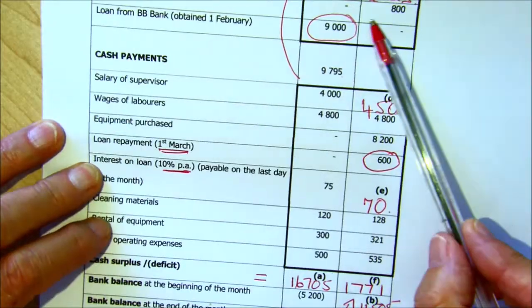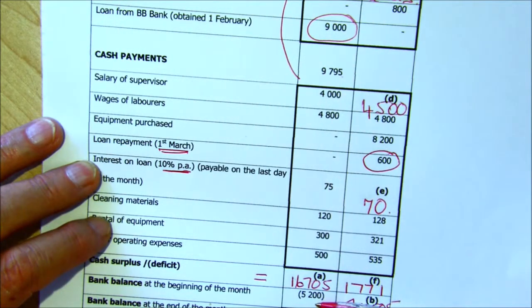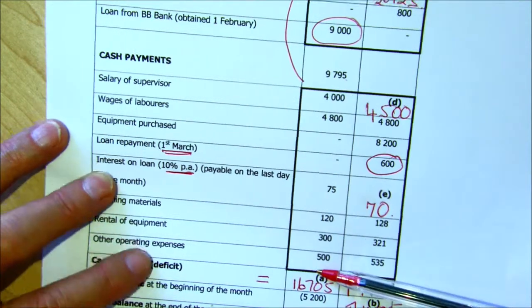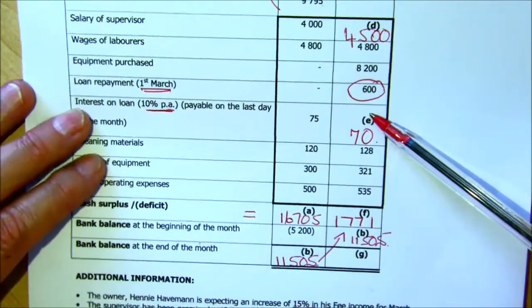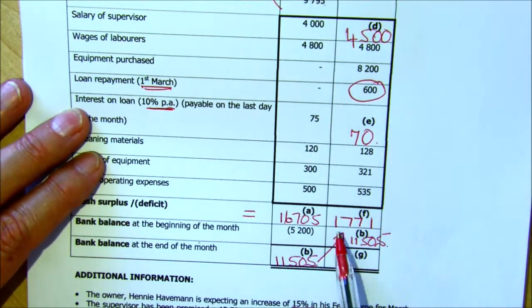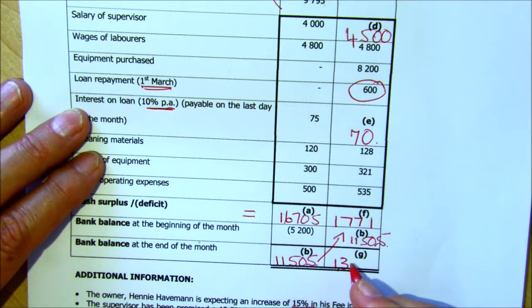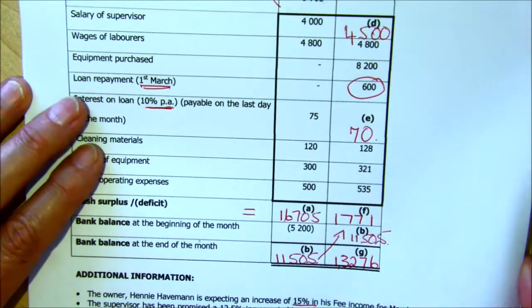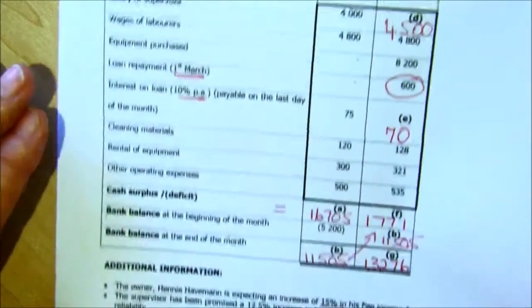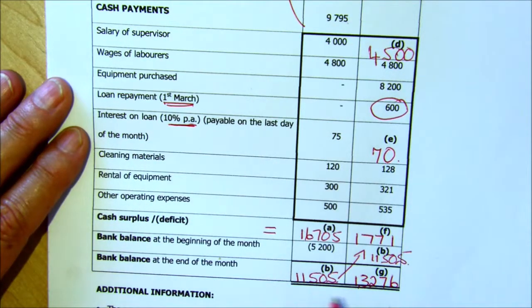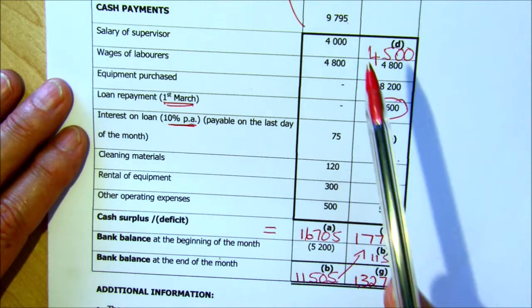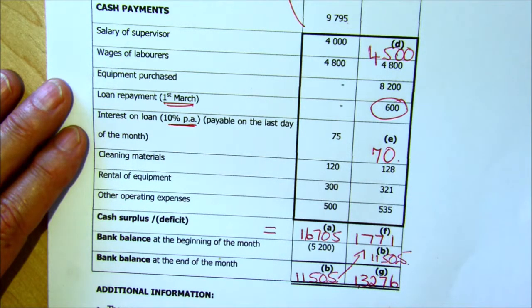Last month you got a loan which pushed you from a deficit, a shortfall, back into a surplus, and you had to repay the loan this month. Your opening balance was 11,505, and so you go into the next month with 13,276. So this bottom bit over here, please, very important. It's just simple adding and subtracting, but you need to know which figures you are adding and subtracting.